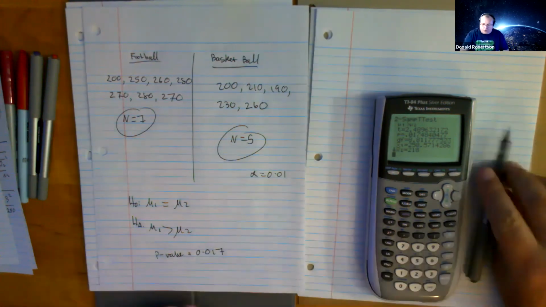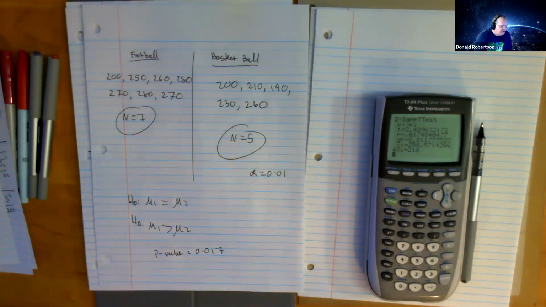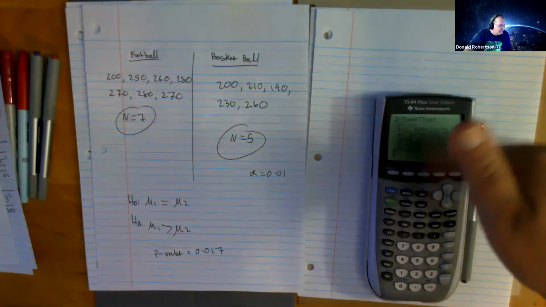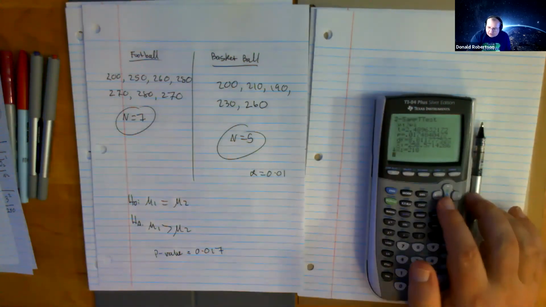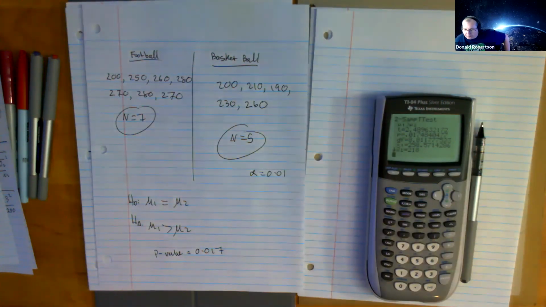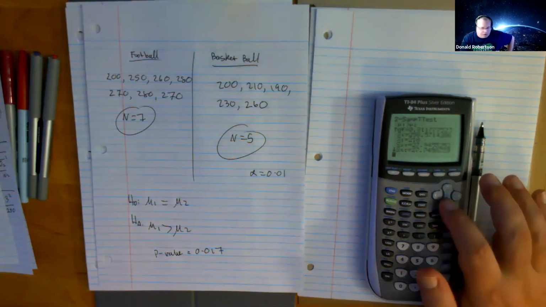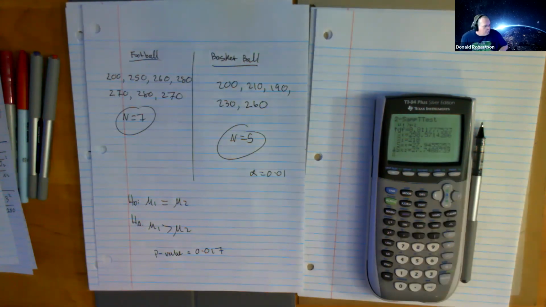Now, when you do your homework, do you know very often they ask you to write down all this data? So if you need to write down x1 bar, can you see it's about 258? And if you want to write down x2 bar, do you see it's 218? And if I scroll down a bit, do you see you can get the standard deviations? I mean, the homework kind of asks you for all of that kind of stuff, right? So you don't need to calculate it. It'll be in this menu. Just scroll down for it.